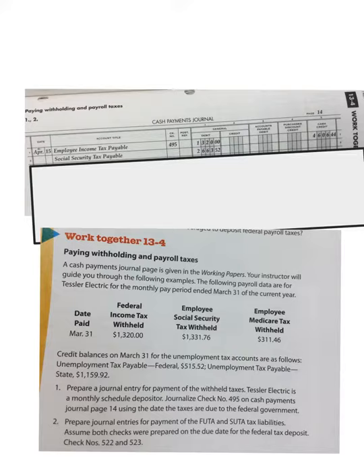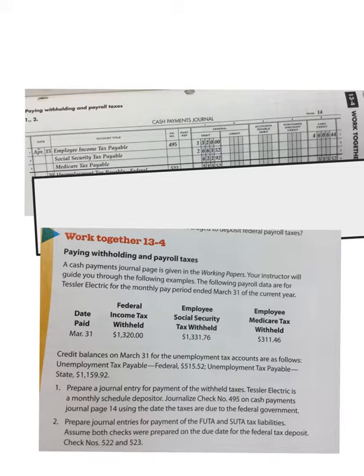Okay, so what do you think is going to happen with Medicare? The employee portion is $311.46. So how much is the employer portion going to be? $311.46. So we need to take $311.46 and multiply that by 2, and that's going to give us $622.92.